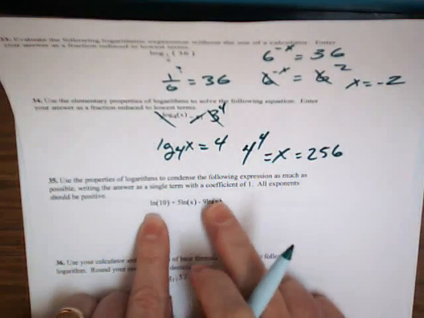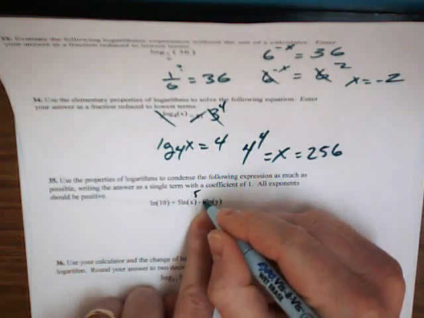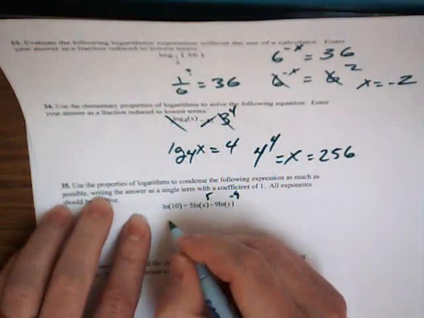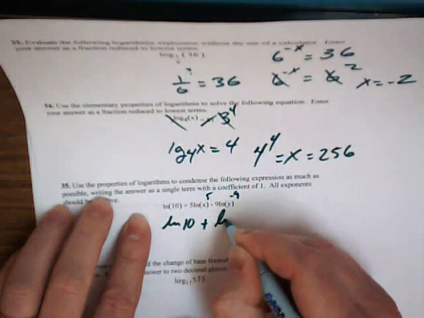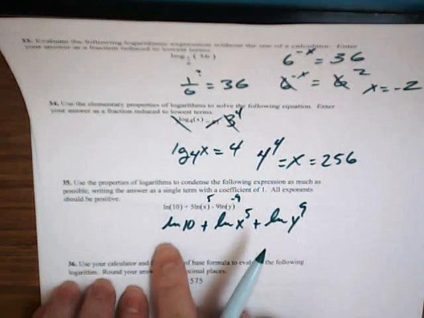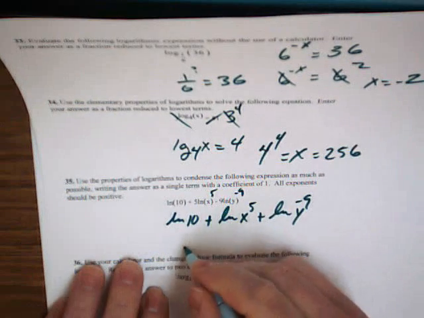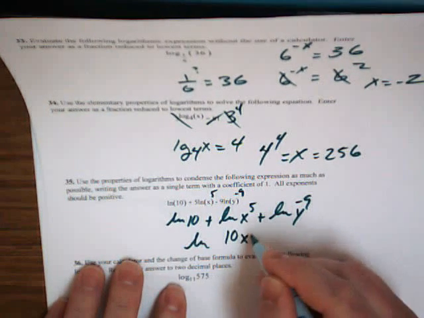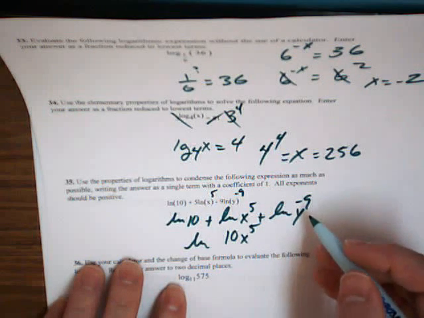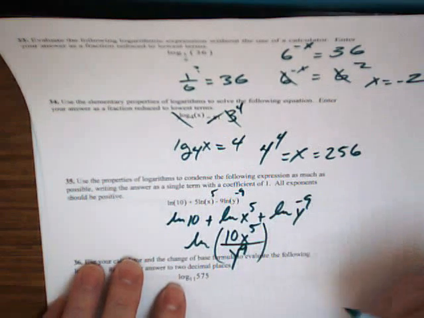If I want to punch these things all together, it says to condense it down. The 5 becomes a power. The negative 9 becomes a power. What I wind up with is ln 10 plus ln x to the 5th plus ln y to the negative 9th. And if we're adding them, we're multiplying everything. So it would be natural log of 10 x to the 5th y to the negative 9th. But what happens with negative exponents? They drop down. So you got ln of just that one.